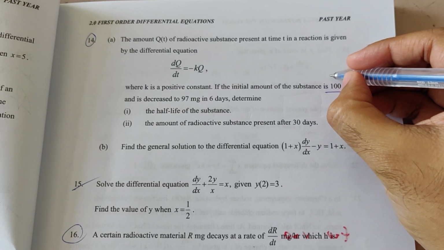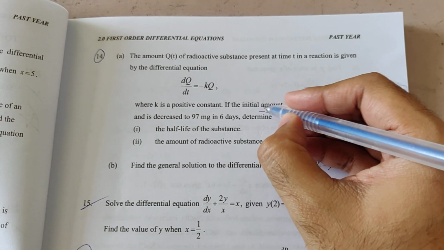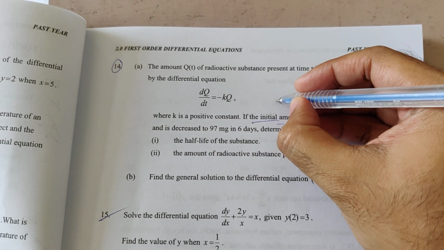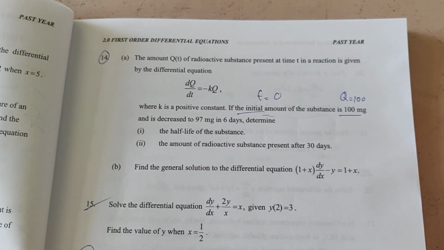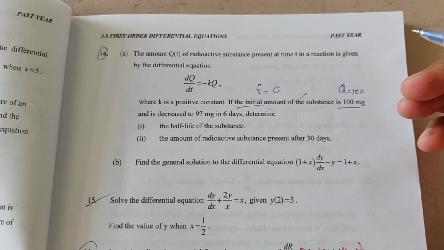So Q is equal to 100. Initial amount, initial. Time equals to 0, so small t equals to 0. Understand? So when t equals to 0, Q equals to 100. Okay?